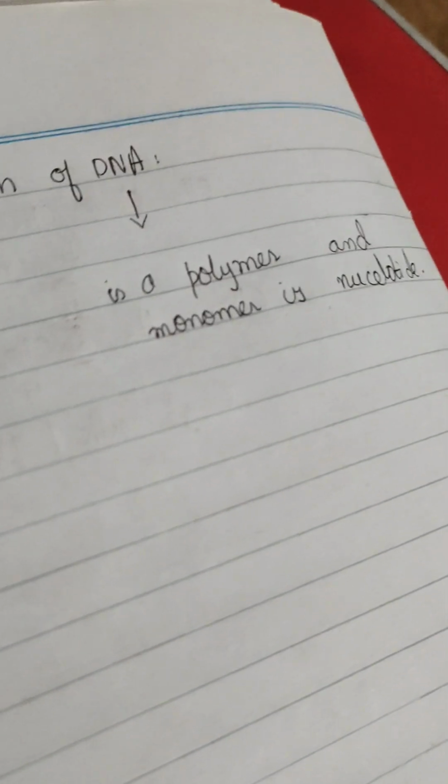So let's see what a nucleotide is. A nucleotide is a structure made up of one sugar, nitrogenous bases, and a phosphate group.